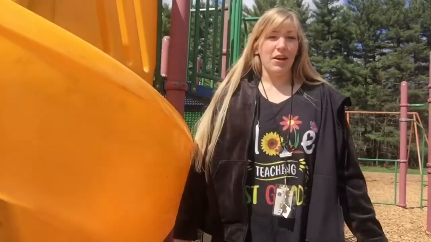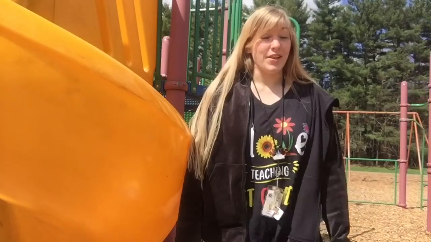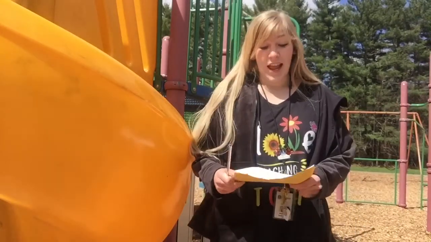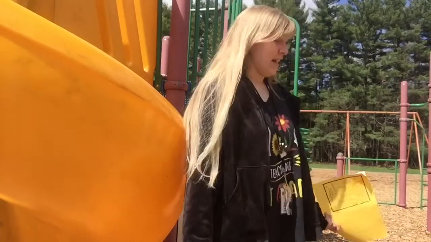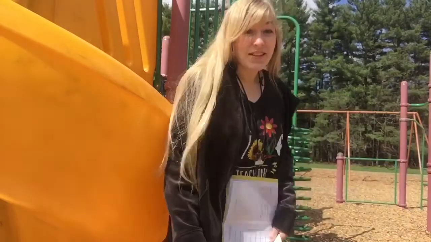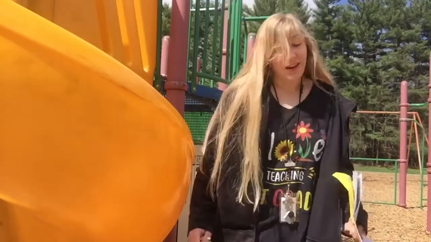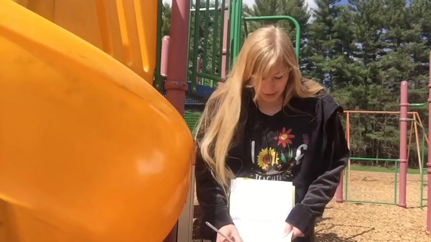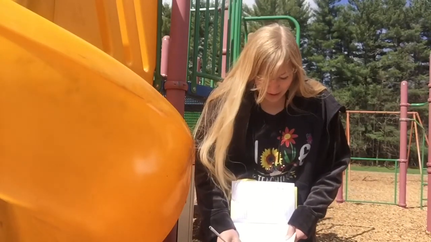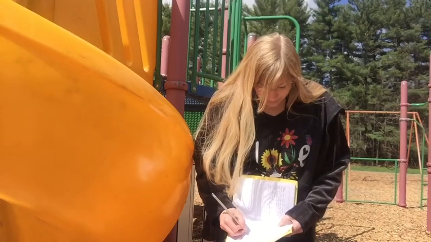Now I'm on the playground and I'm looking for natural resources on our playground. And there aren't any cobbles, pebbles, gravel, sand. There's no rocks here. I haven't been able to find any. However, I did notice that the ground is made out of wood, which is a natural resource. So I'm going to write wood at the end, and I'm going to mark wood for the playground.